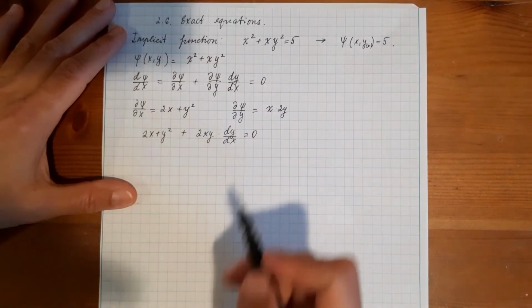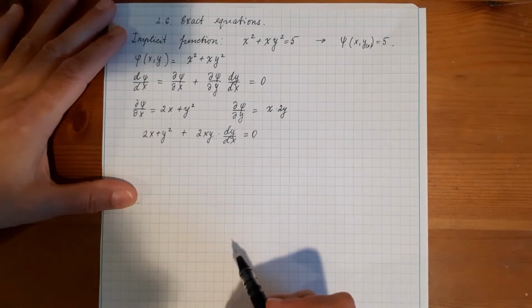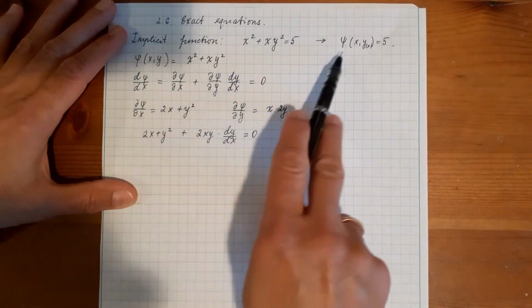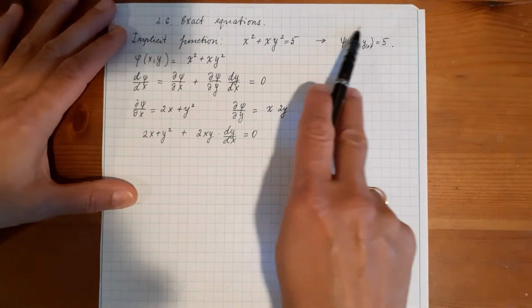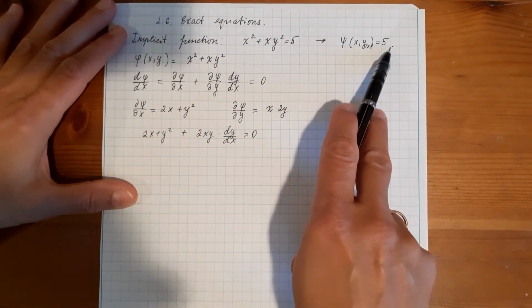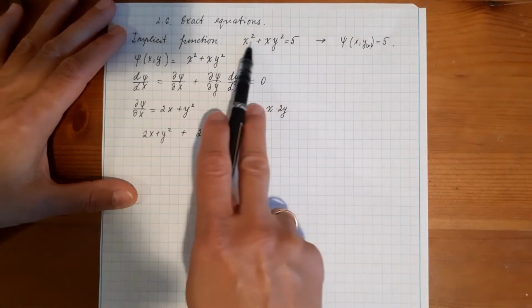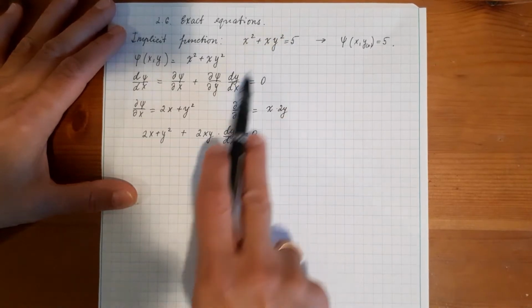Well, guys, what we see right now is a differential equation. And because we got this differential equation by differentiating this equation, the solution is phi of x, y equals 5, or this implicit function.